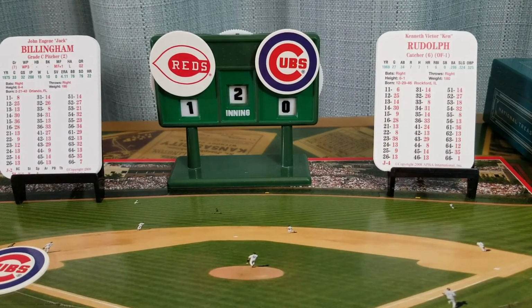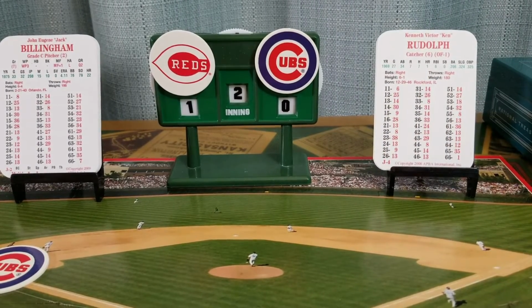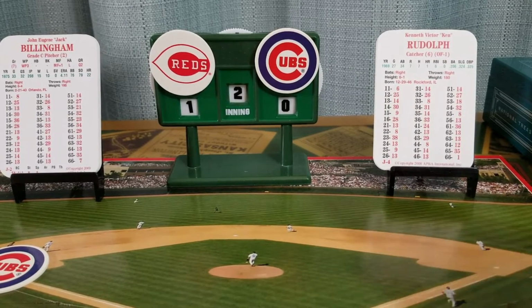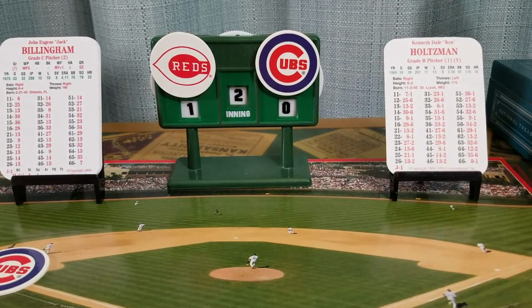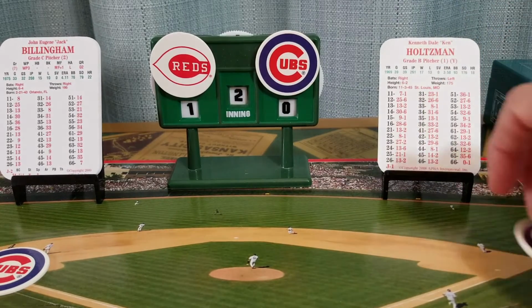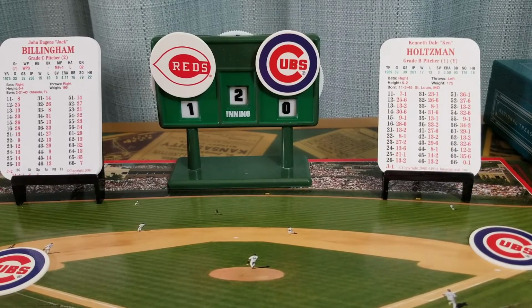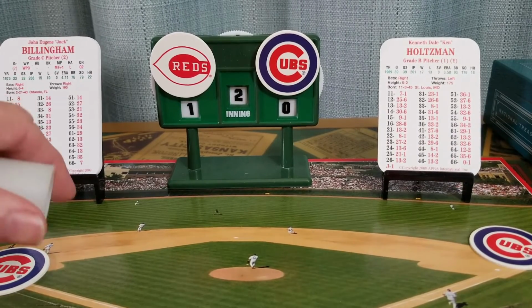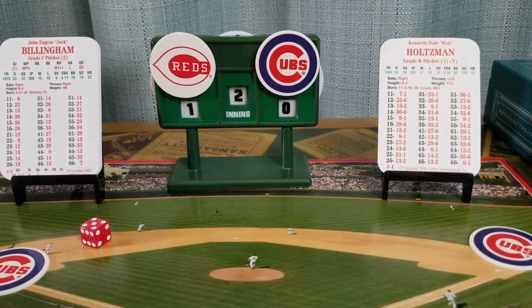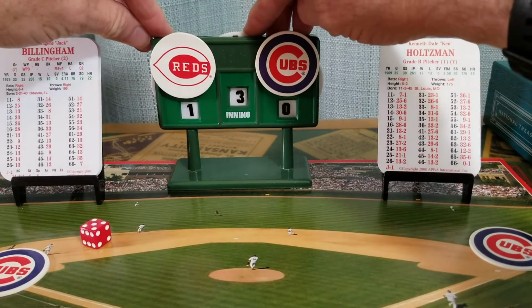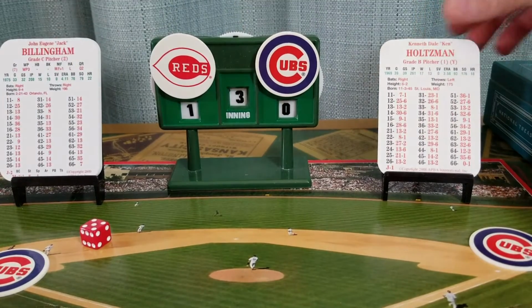Ken Rudolph. Rudolph will be walked to get to the pitcher, Ken Holtzman. 52 is a 27 or ground out to third base. Ending the second inning, we go to the third. Reds 1, Cubs nothing.